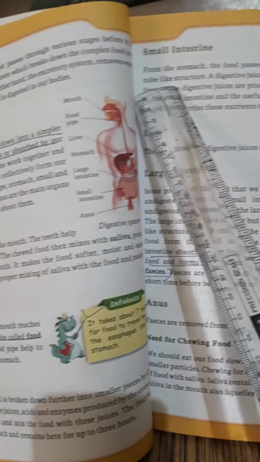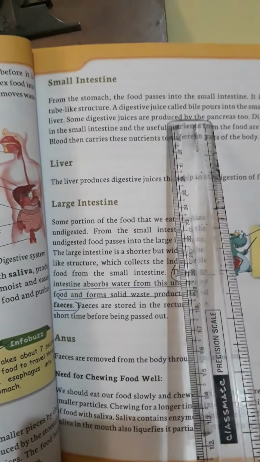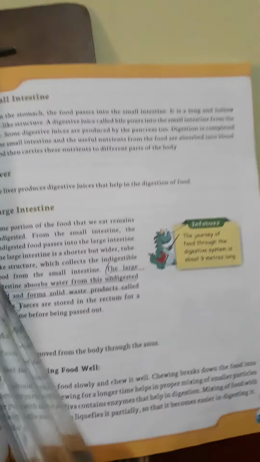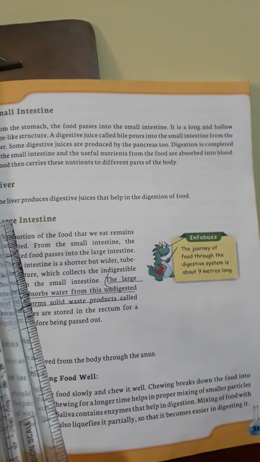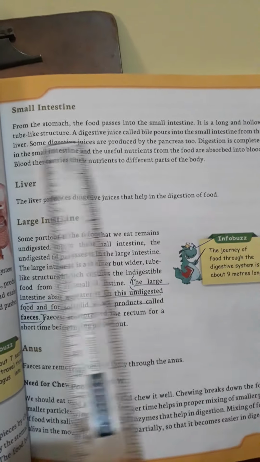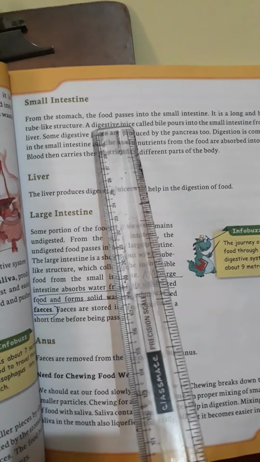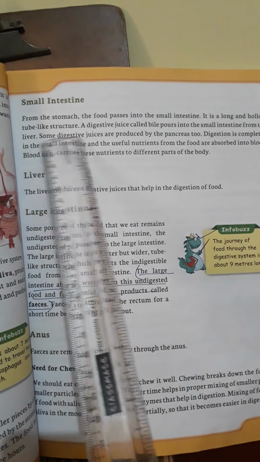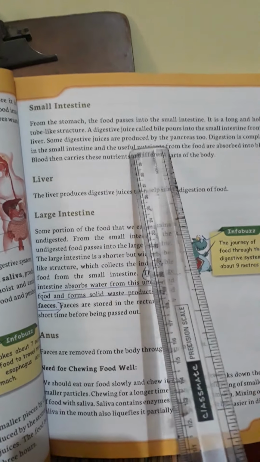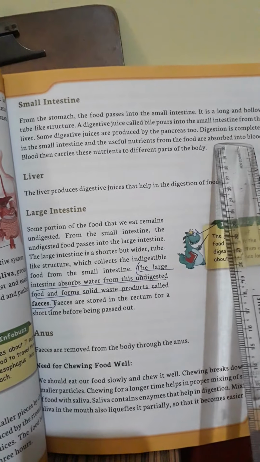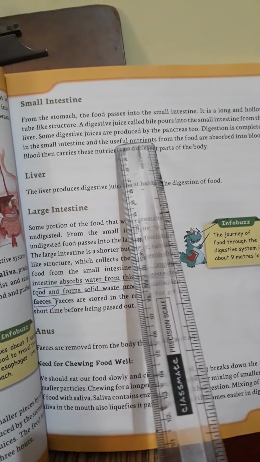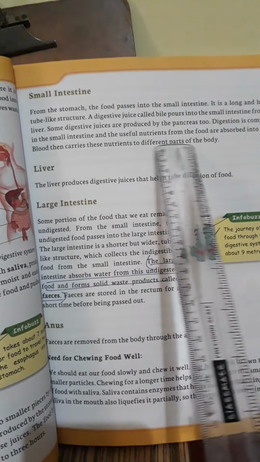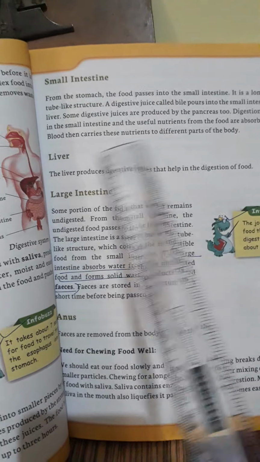Then coming over here to the small intestine. From the stomach, the food passes into the small intestine. The coiled one is the small intestine. It is a long and hollow tube-like structure. A digestive juice called bile pours into the small intestine from the liver, and pancreas also produces digestive juices. So digestion is completed in the small intestine and the useful nutrients are absorbed into the blood, and blood carries these nutrients to different parts of the body.